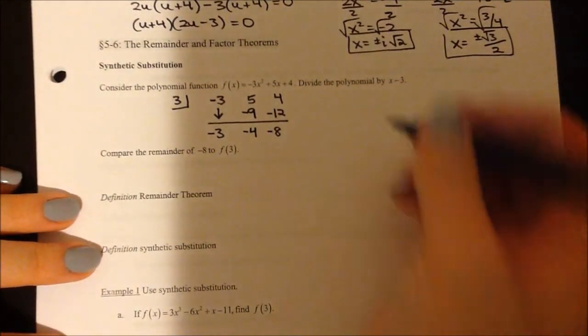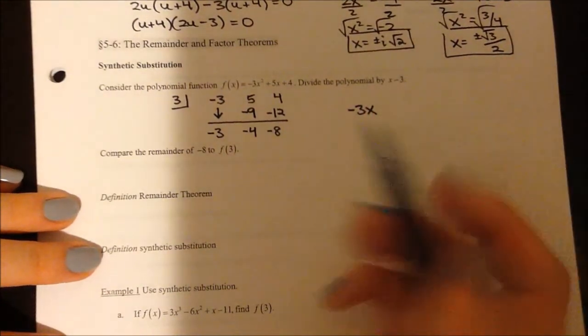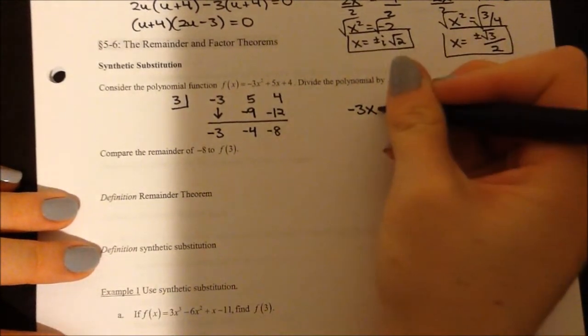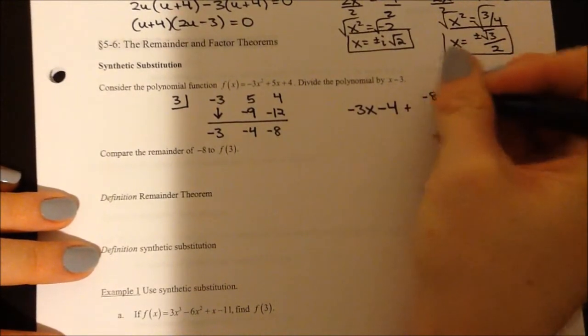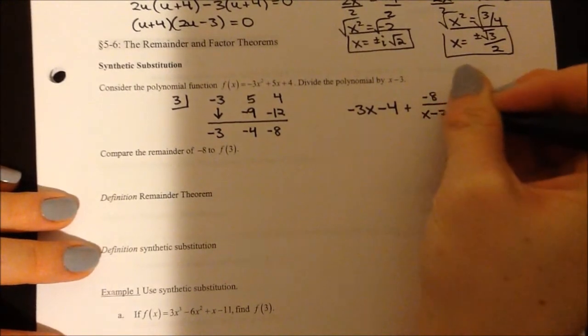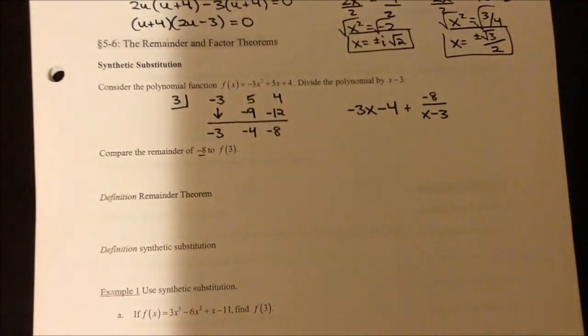Okay, so when I write down my answer, I'm going to write a negative 3, and that would be just in front of an x, because my degree always drops down 1. And then minus 4. And then plus my remainder, which is a negative 8 over x minus 3. Okay, so in the next step, it says compare the remainder of negative 8, so I was just giving you a little clue as to what our answer is going to be, to f of 3.